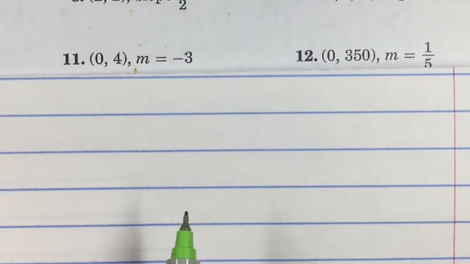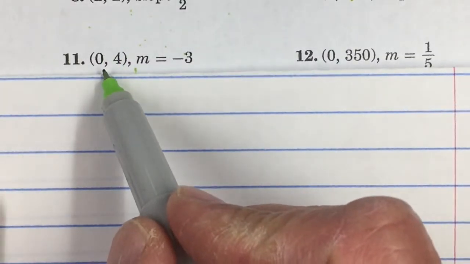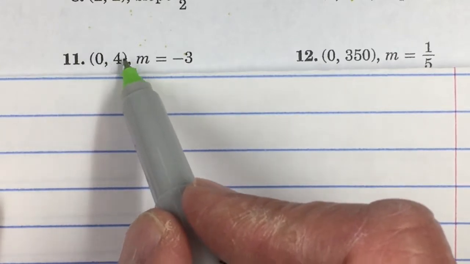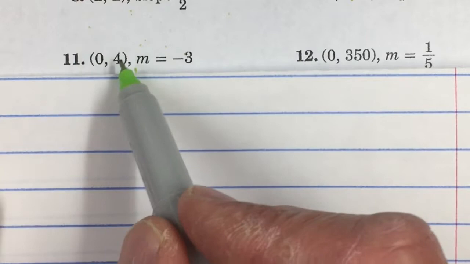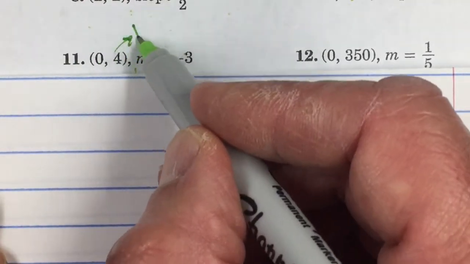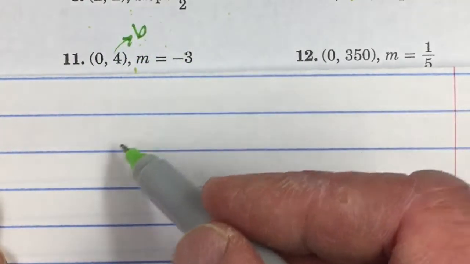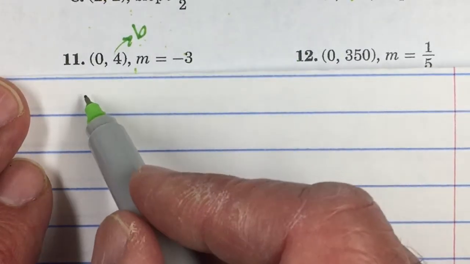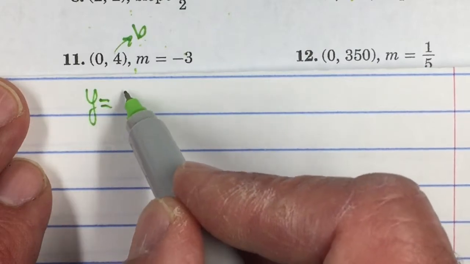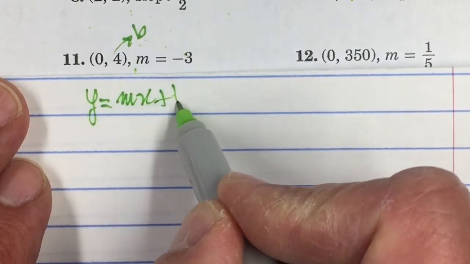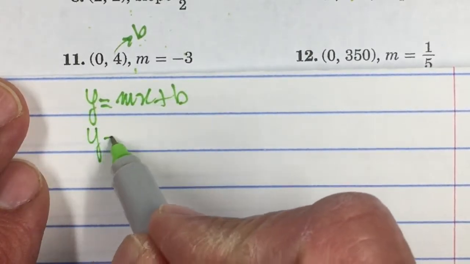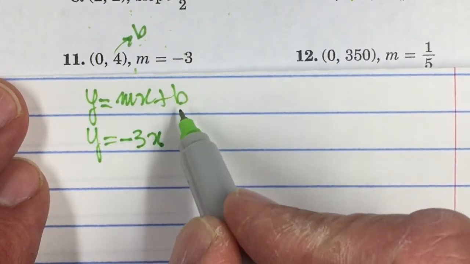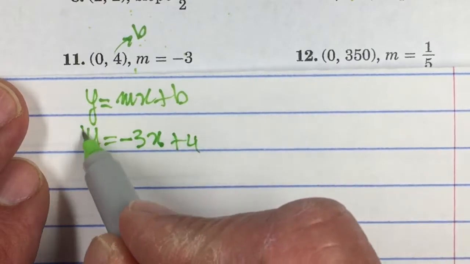Exercise 11 is very interesting because you see that this one is 0, 4, meaning that when you have the x 0, this point is the y-intercept already, and this 4 is going to be my b. So I don't need to assemble all the equation to find it, okay? So I'm going to just write my equation as being y equals mx plus b, and I start replacing y equals m. How much is my m? Negative 3. So this is going to be negative 3x plus b. My b is 4, and this is the equation.